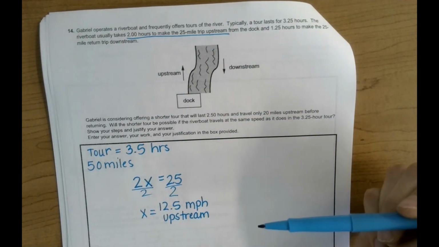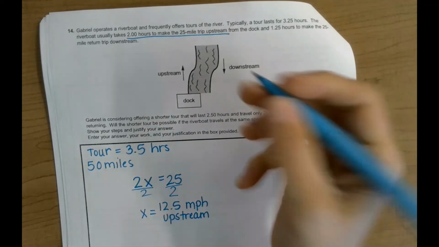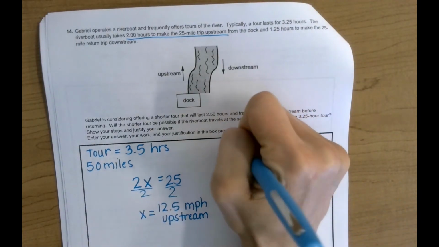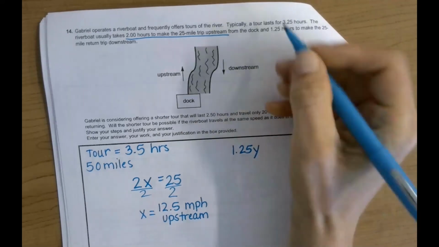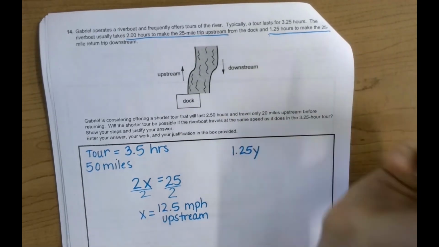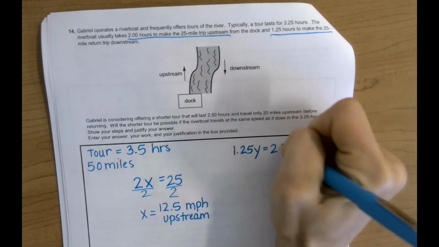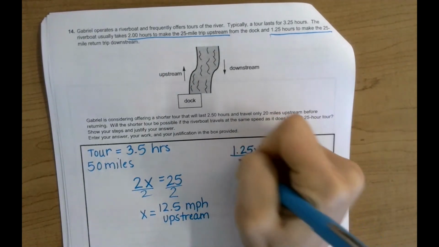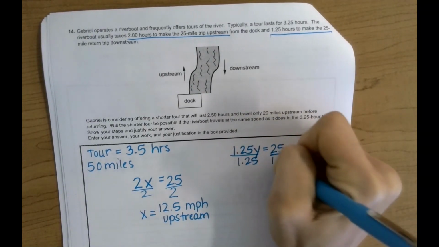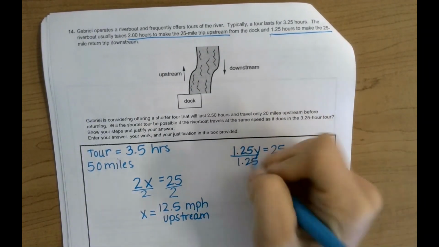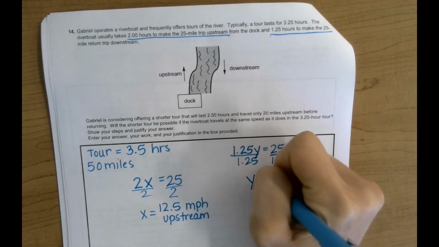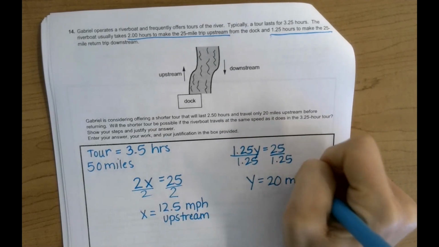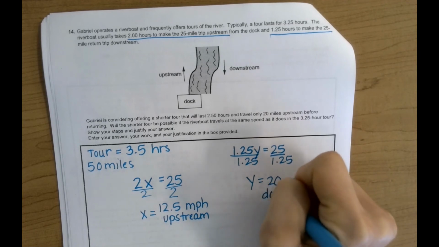Then we want to find downstream, so let's use y for miles per hour, 1.25y, because it takes 1.25 hours to make the 25-mile trip, so it equals 25 miles. So we want to divide by 1.25 hours, y equals 20 miles per hour downstream.